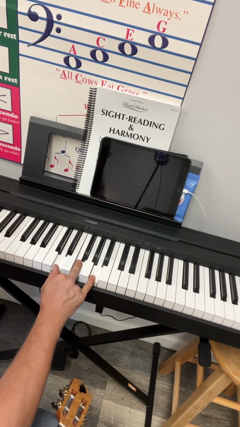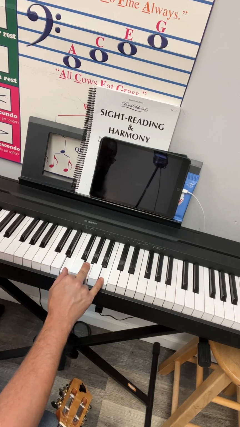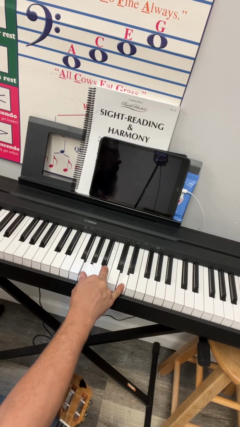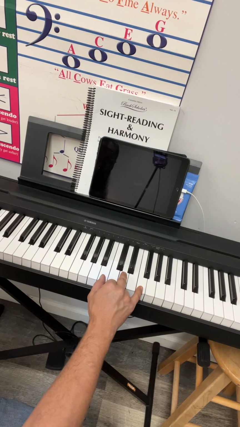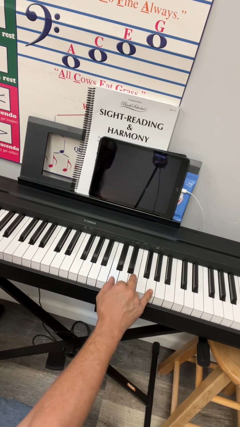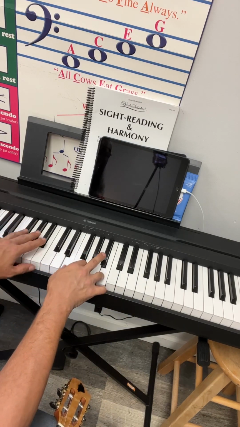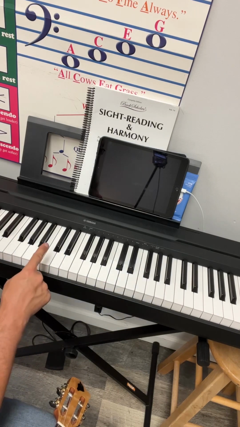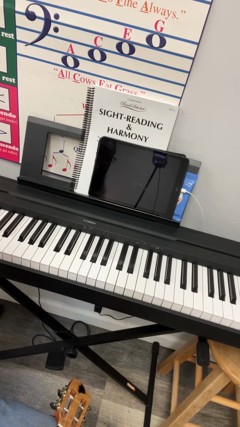Moving it up, D minor, E minor, F major, G major, A minor, B diminished, and C. Do, re, mi, fa, sol, la, ti, do. C, D, E, F, G, A, B, C.